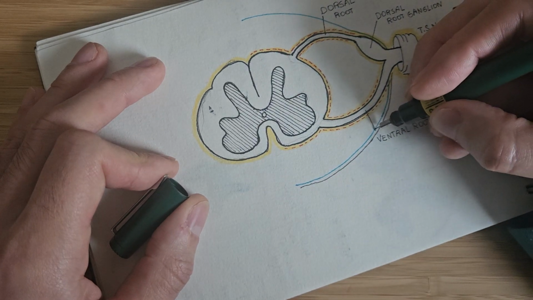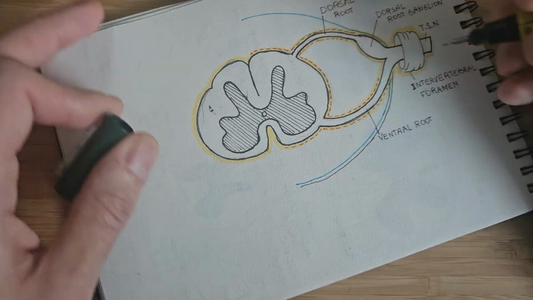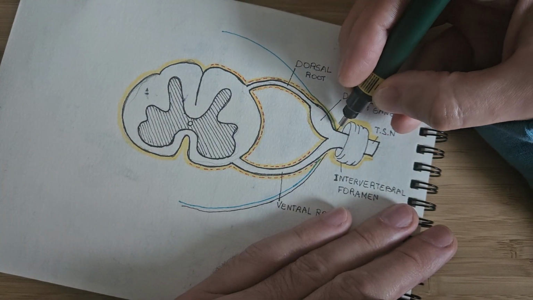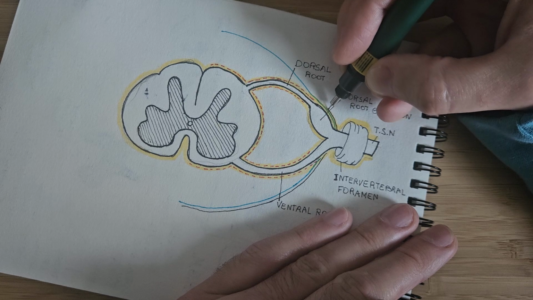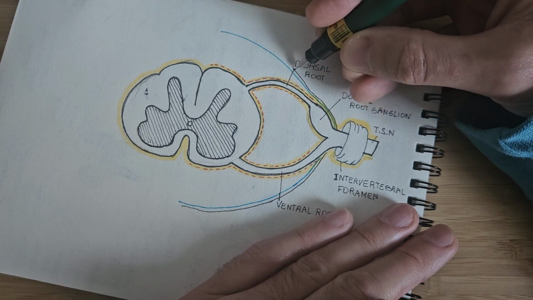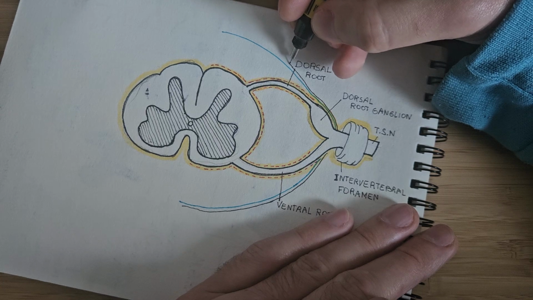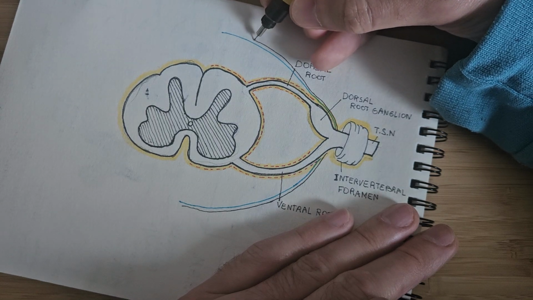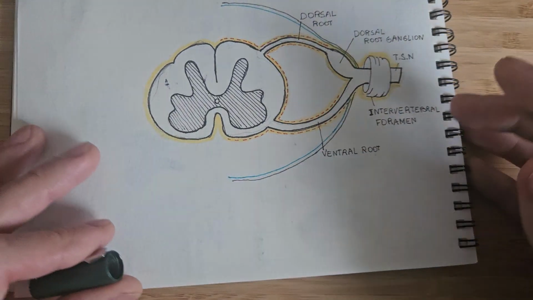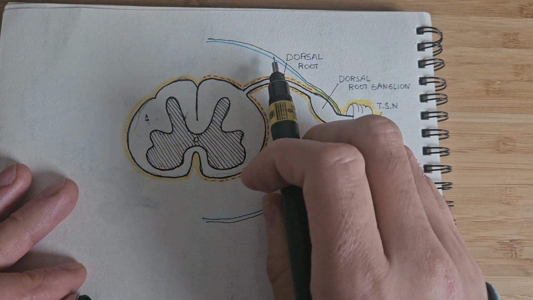I just need to stretch this down, and then here the dura mater. Okay, we have then the dura mater in black.